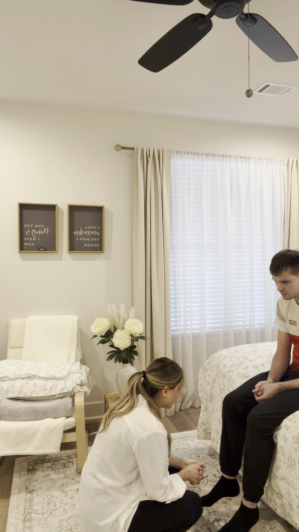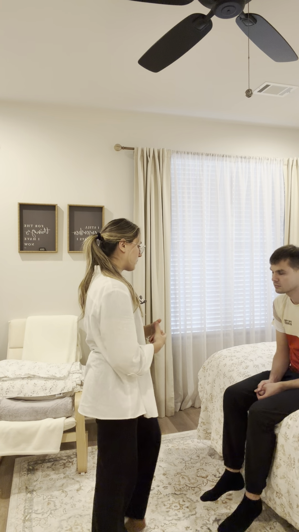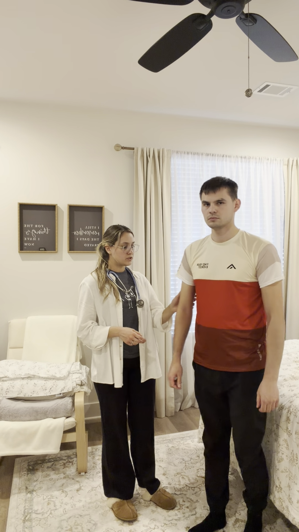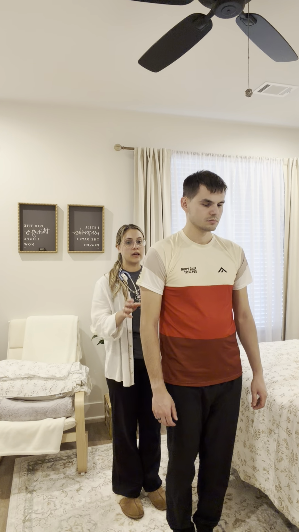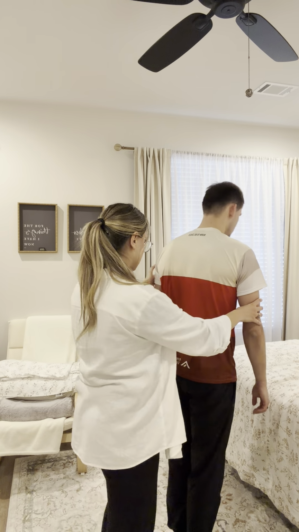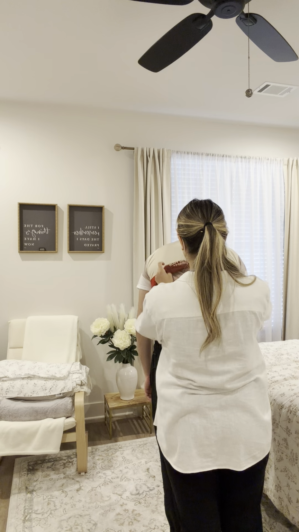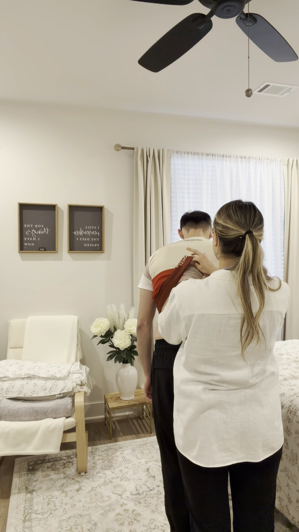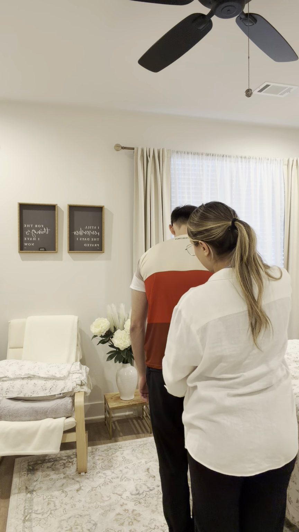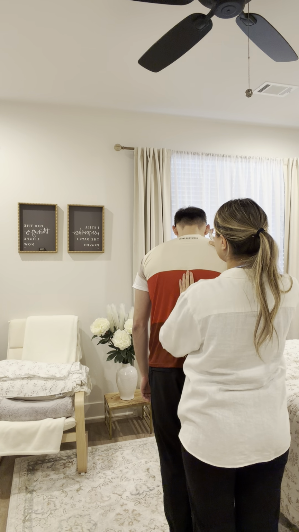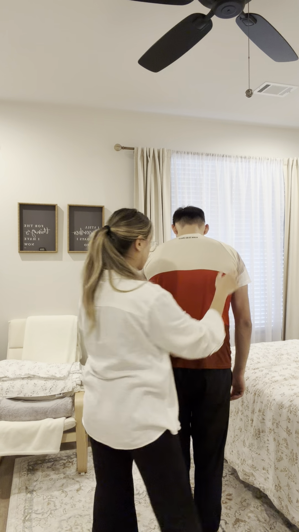And I'm going to ask you to stand up again. Rotate and bend over slightly. Actually, bend over slightly. I'm going to assess your back. I don't see any deviations, lordosis, kyphosis, or scoliosis present.